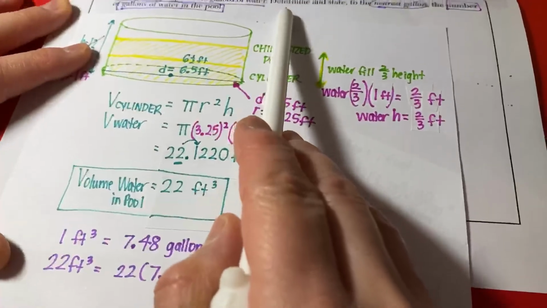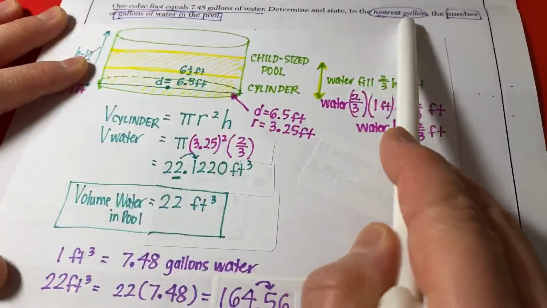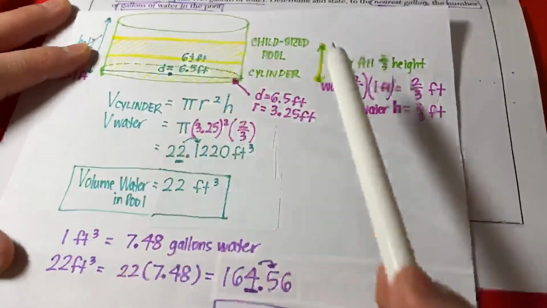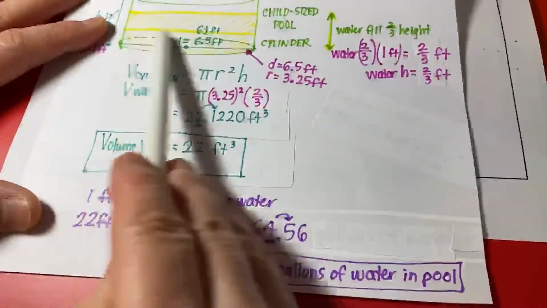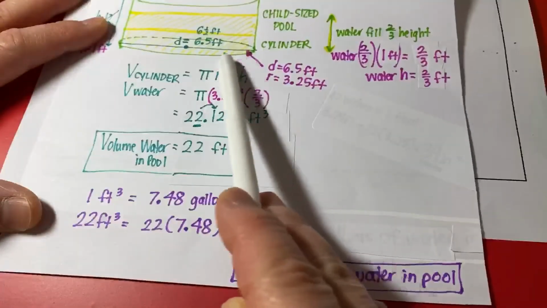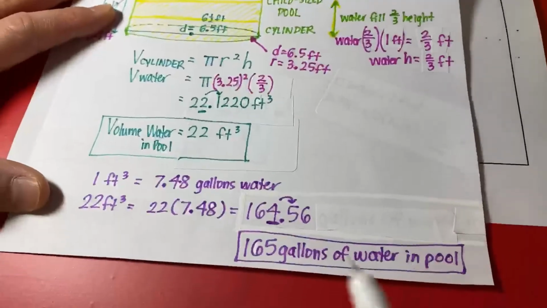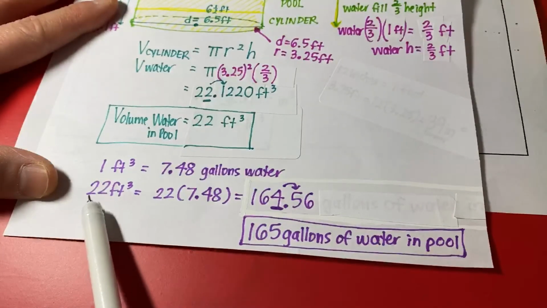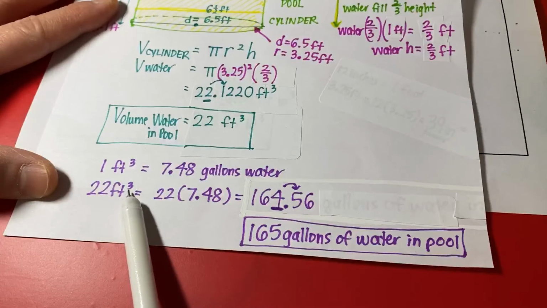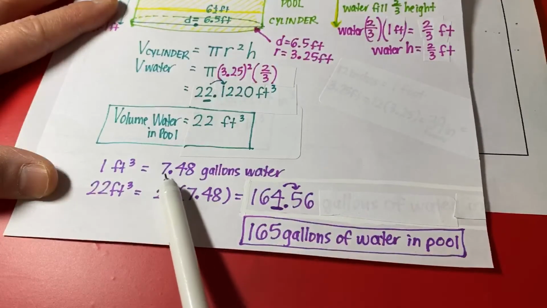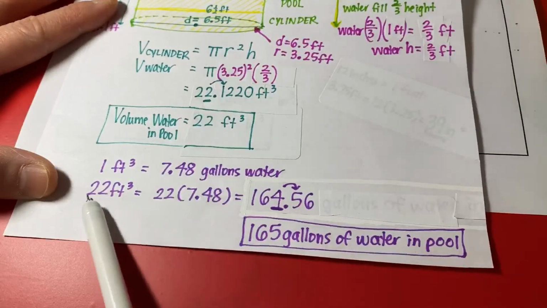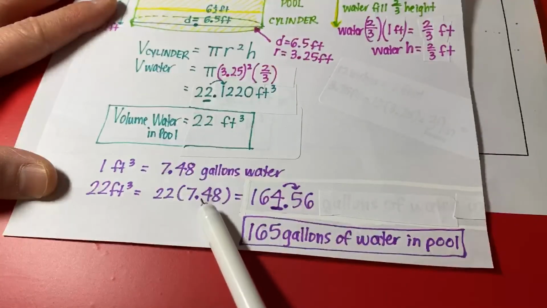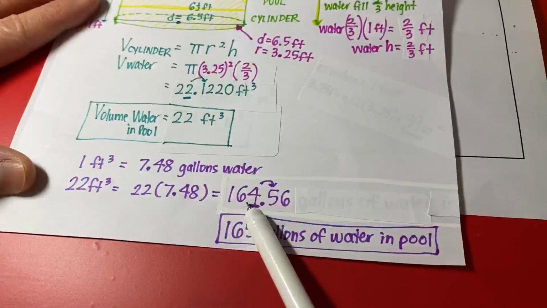The question asks us to determine and state to the nearest gallon the number of gallons of water in the pool. So going back to the picture, we want to know how many gallons is this yellow part. Well, we already found the volume of the water in the pool, and that was 22 cubic feet. Well, if 1 cubic foot is 7.48 gallons, 22 cubic feet would be 22 times 7.48, which is this number.